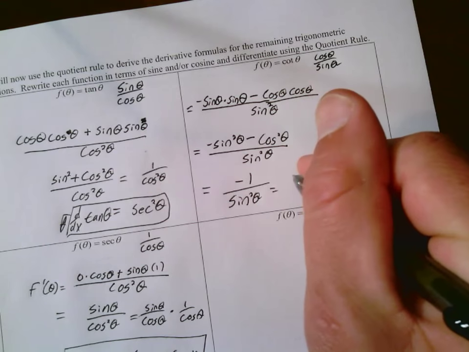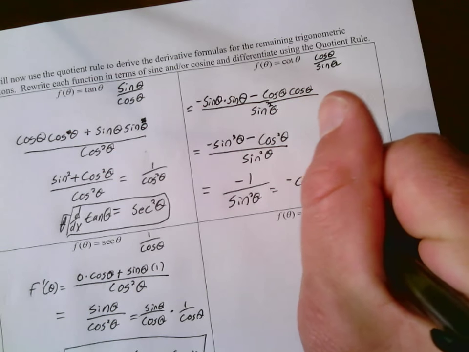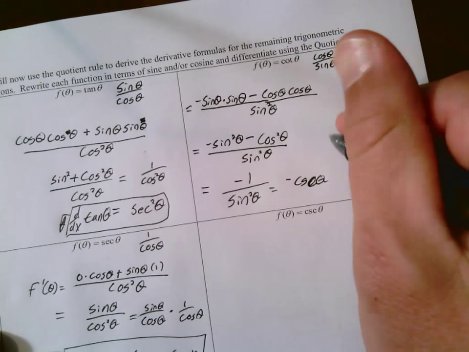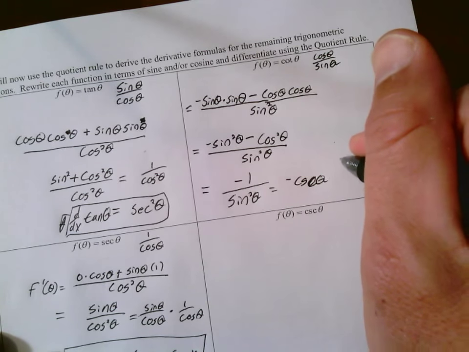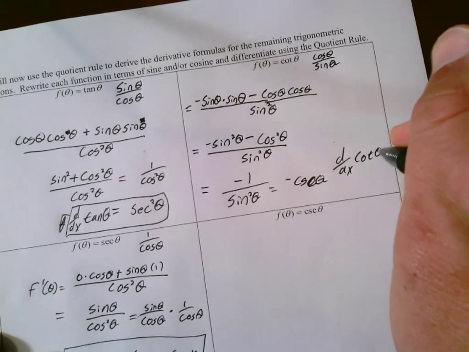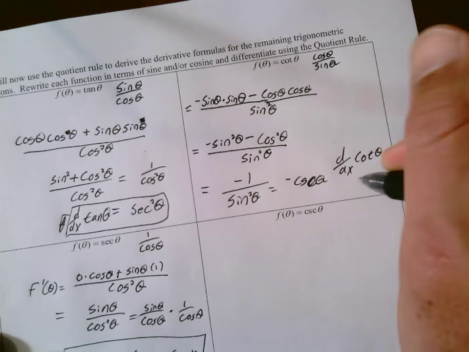Which is negative cosecant theta. So the derivative of cotan is negative cosecant theta.